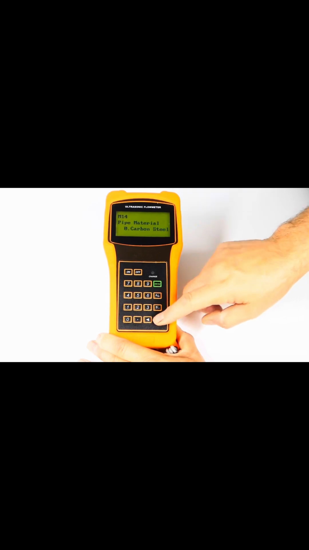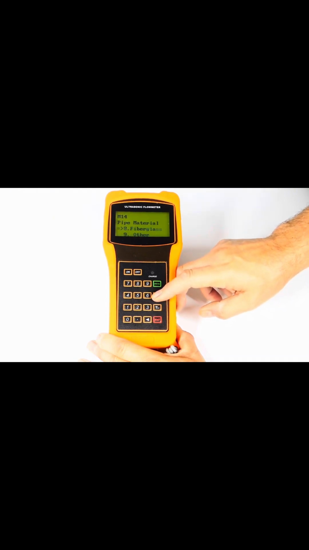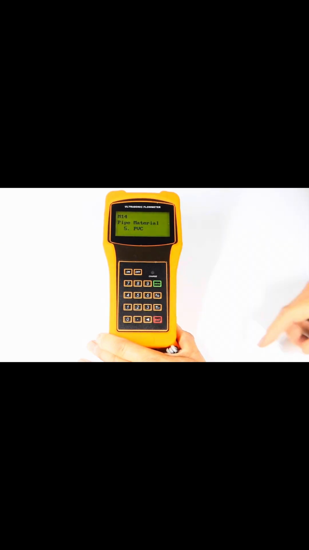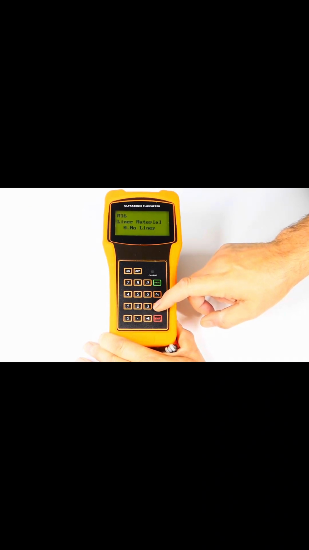The next setting is my pipe material, and I'm going to select my particular pipe material. You can see that there's several pipe materials listed. If your pipe isn't listed as an option, there's an other selection, which will then allow you to enter a speed of sound through that pipe. I'm going to select PVC, and now my pipe selection's done. Next selection for pipe liner. If I had a liner, I could also enter it here, but my application doesn't have a liner.